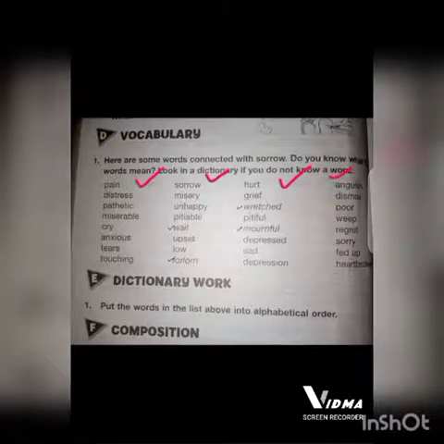Let's discuss some of these like forlorn, sad, miserable, cry, pitiable, unhappy, नाखुश, काबिल रहम, काबिल अफसोस, रोना, परेशान होना. So all of these words are attached or connected with sorrow, gham.